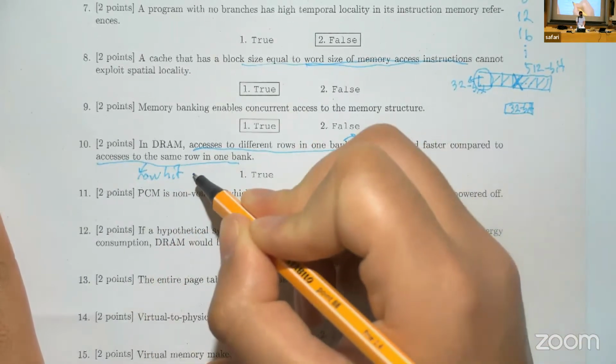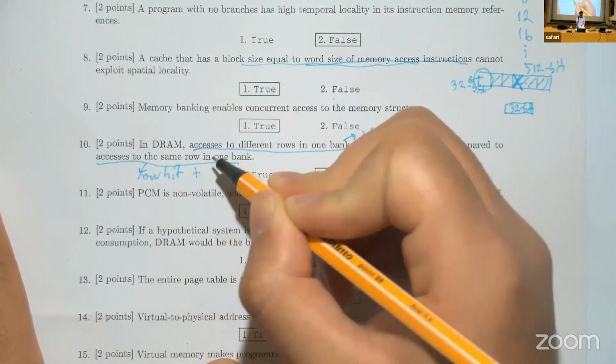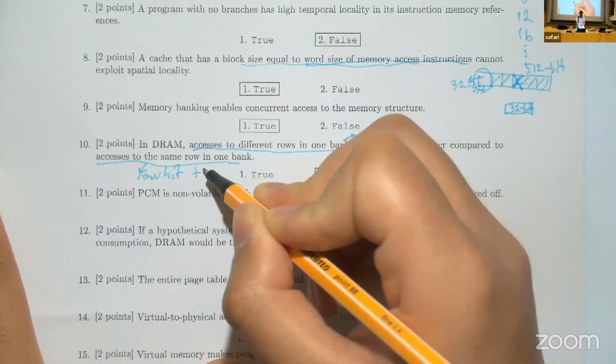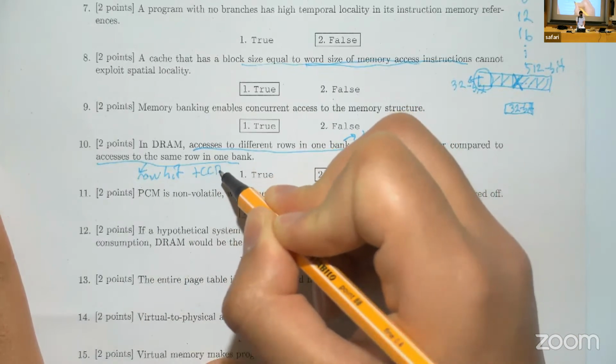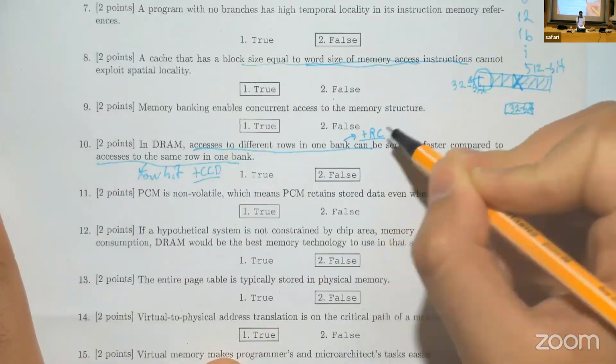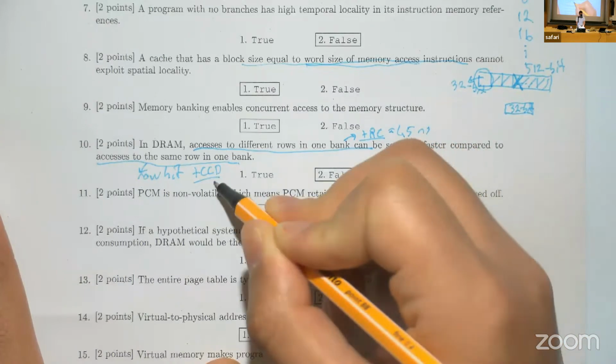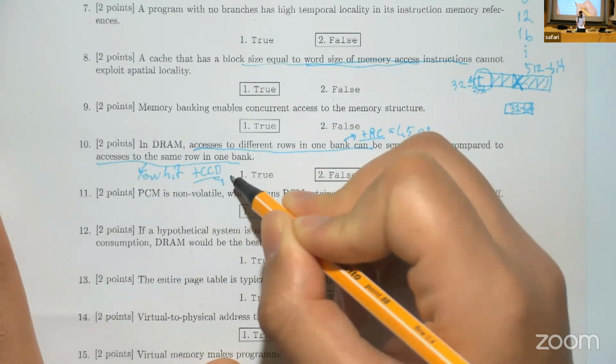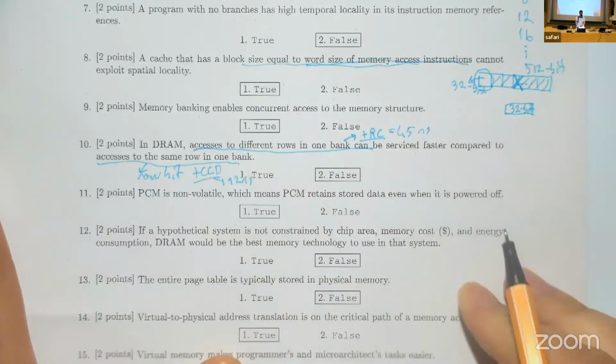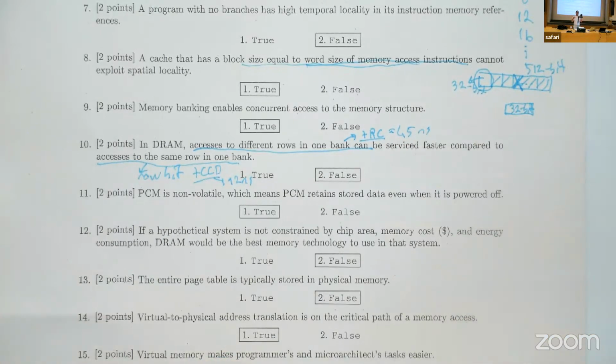And then the memory controller only has to wait for a much smaller latency. This is like tCCD. tRC you can think of as on the order of 45 nanoseconds, and tCCD is much smaller, like smaller than 2 nanoseconds. Basically, we're questioning row conflict and row hit latencies here, yeah.